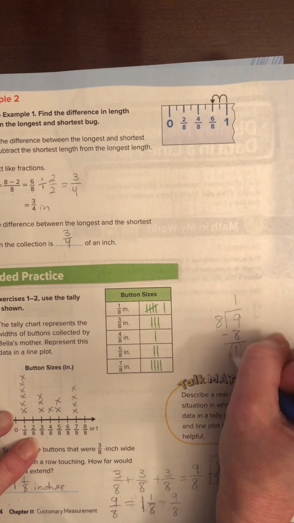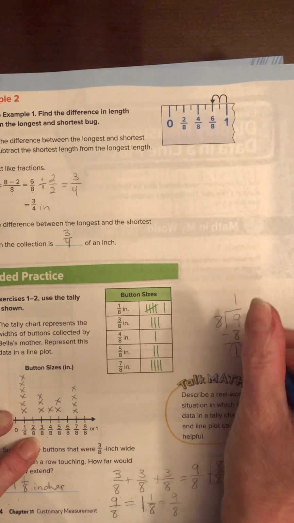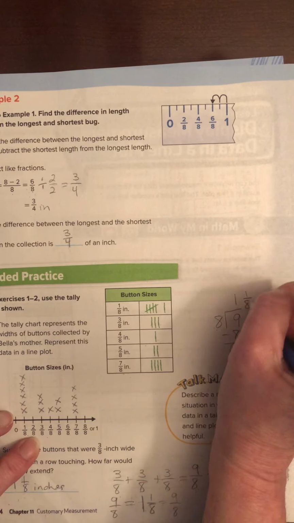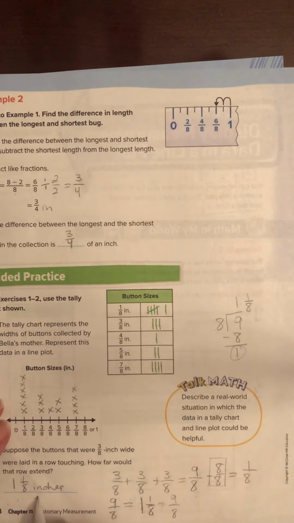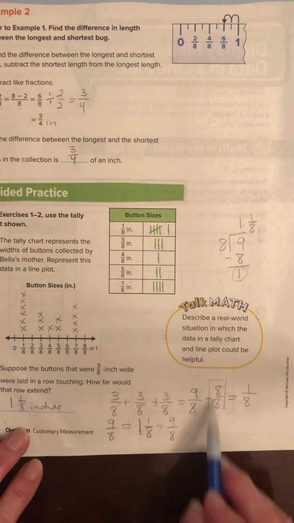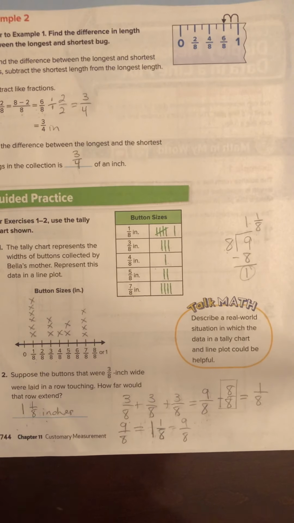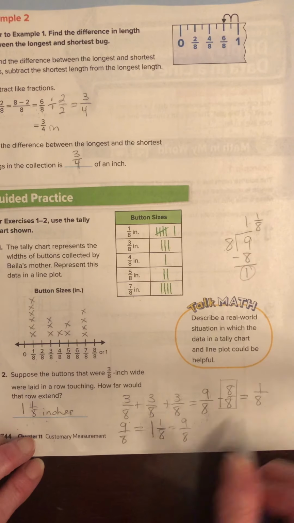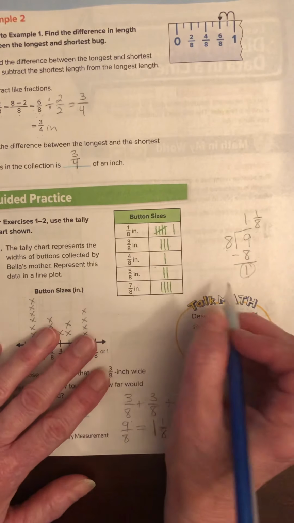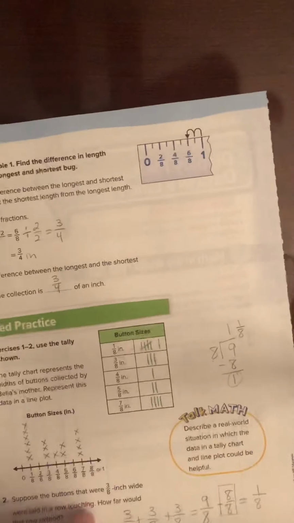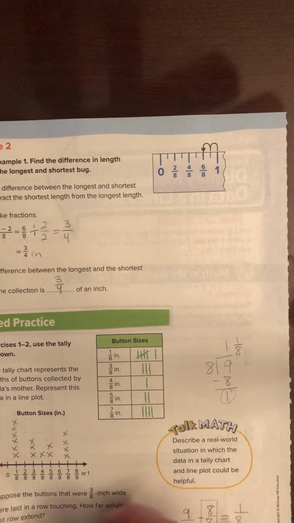So you take this remainder and put it over the divisor, and I get 1 and 1/8. So either way, whether you take out each whole number and see how much of a fraction you're left with, like we did down here, or you divide, it's going to be a little bit different than what we've done in the past.